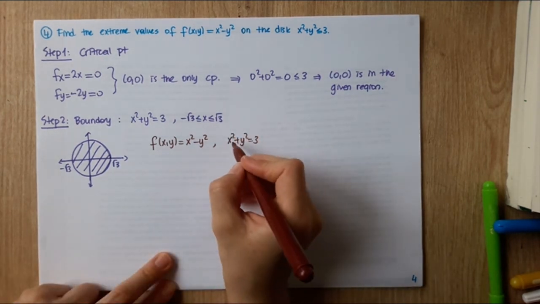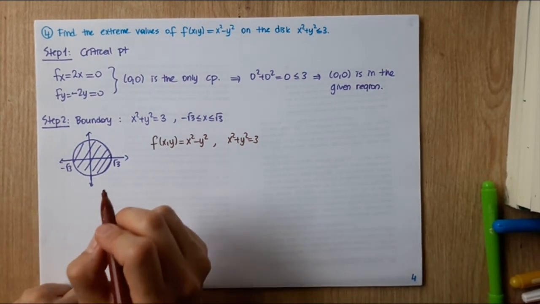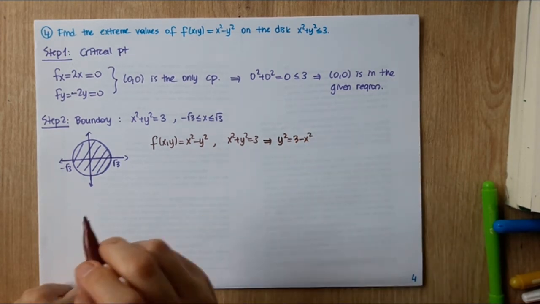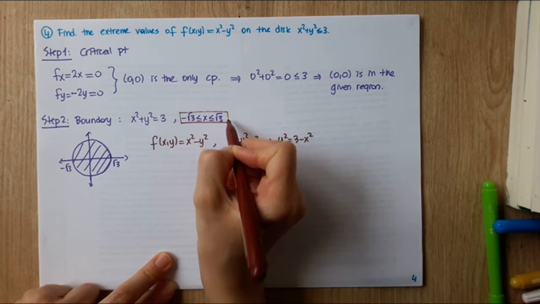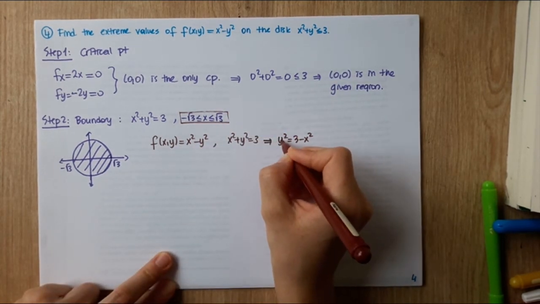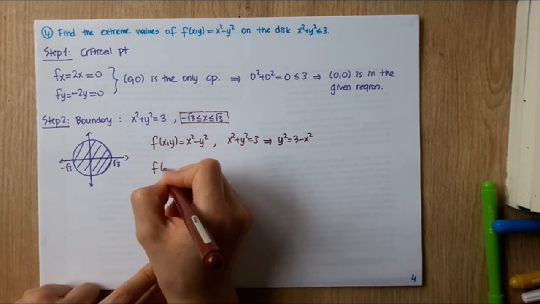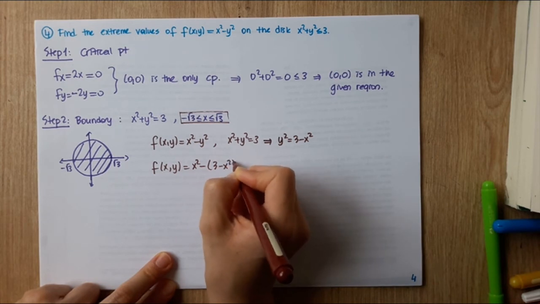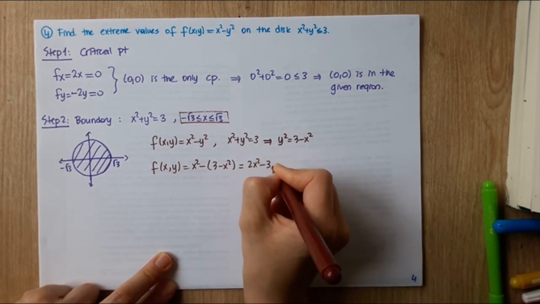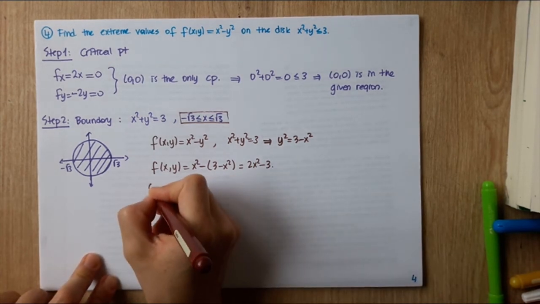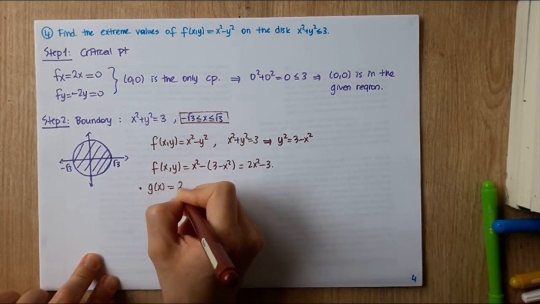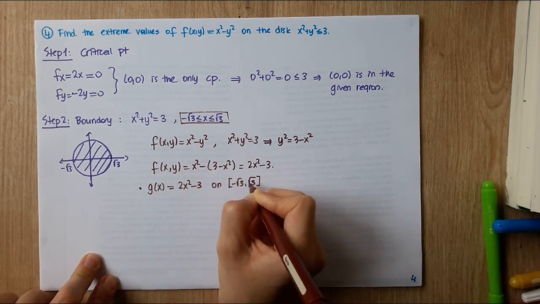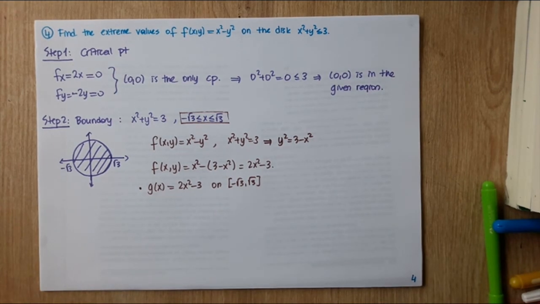Okay, so if x squared plus y squared is 3, then y squared will be 3 minus x squared, right? And x is in this interval here. Okay, so I can replace this y squared with that. So I have f of x, y equals x squared minus (3 minus x squared), which means I have 2x squared minus 3. Okay, so I call this function g of x now. And we are on this interval.